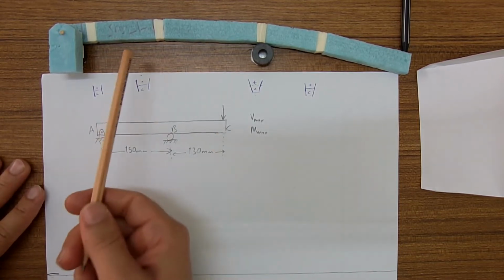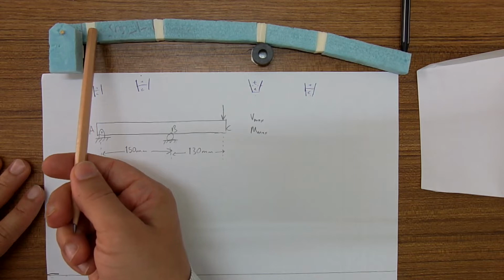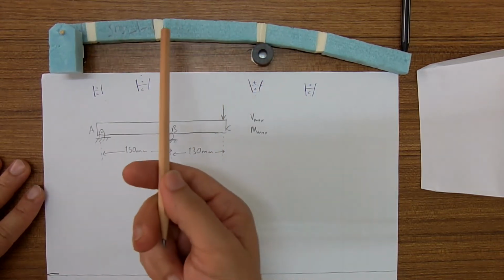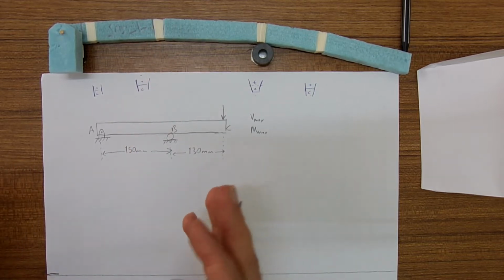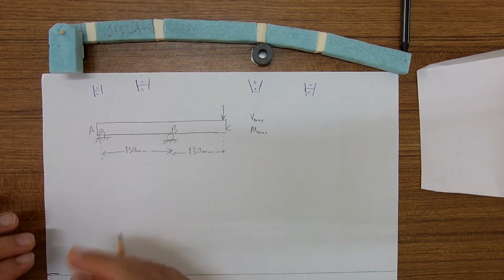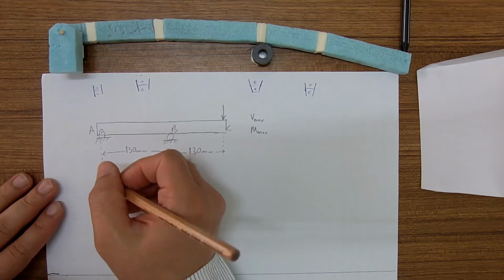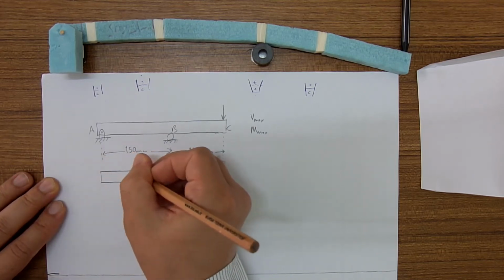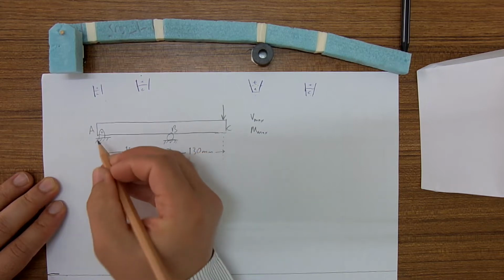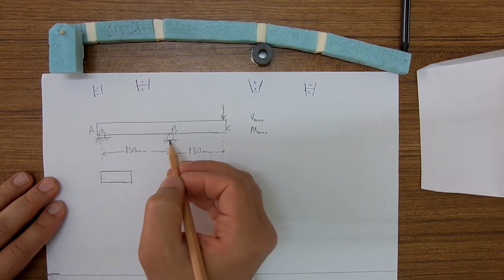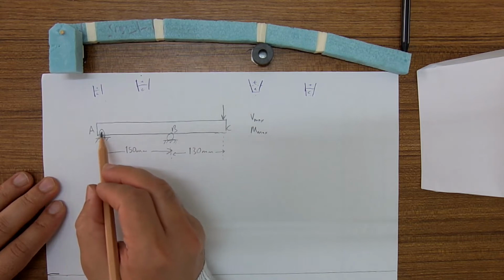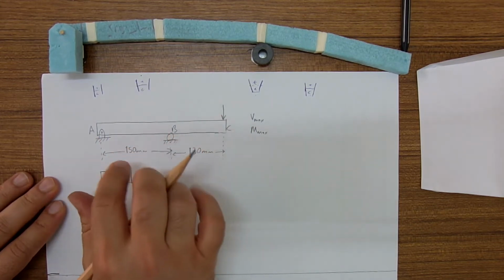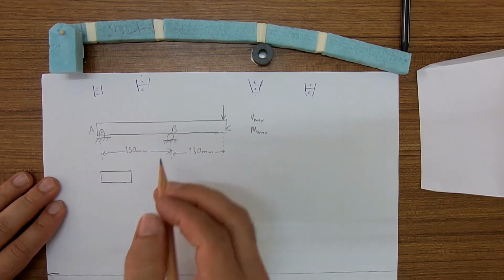What I do, as you see here, I cut the beam at any section and visualize the deformation. Just like it, I cut the beam here at any section between A and B. These are the discontinuities. A, 1, 2, 3. 3 discontinuities we see on this beam.